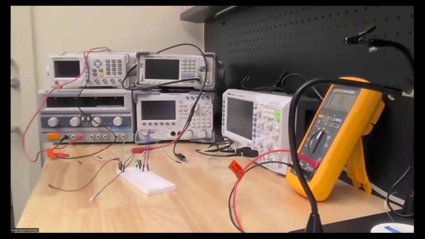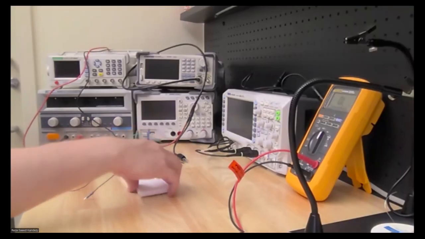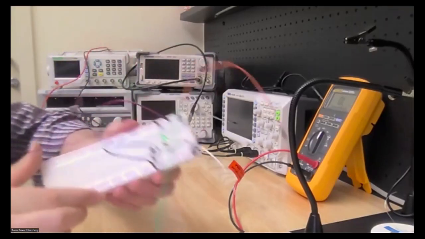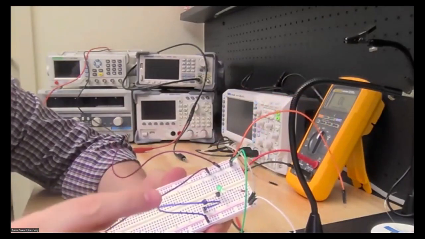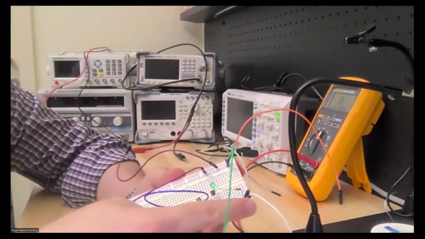Okay, let's talk about the AND circuit and see if it works in the experimental system. Now, as you can see, I already built the AND circuit. We have the source.